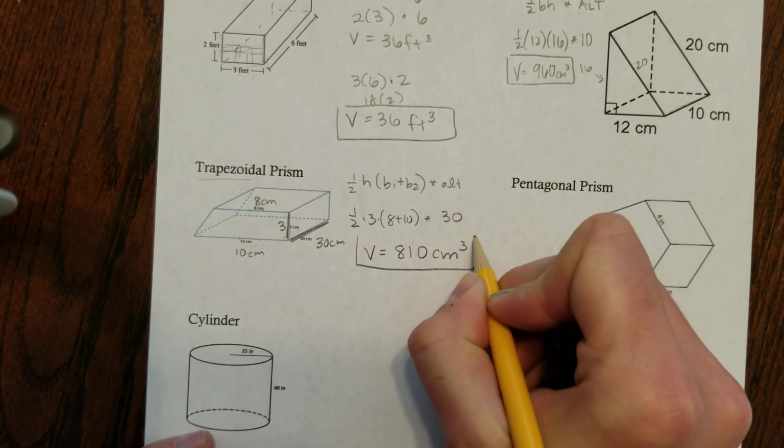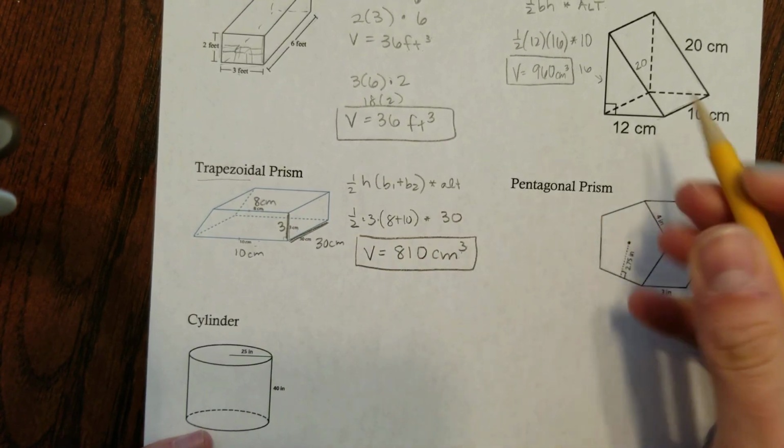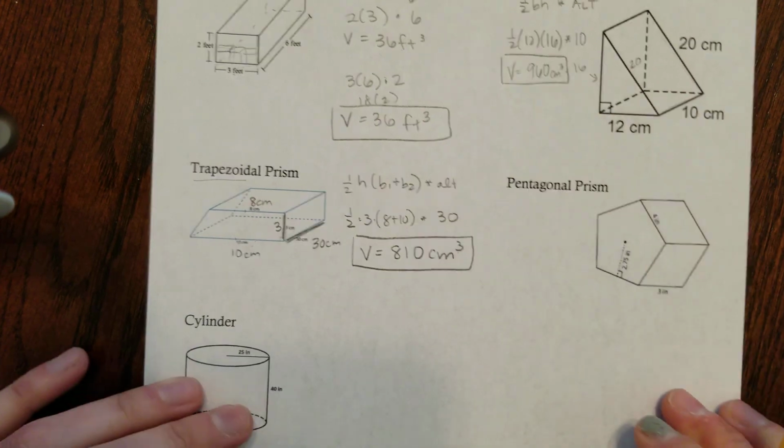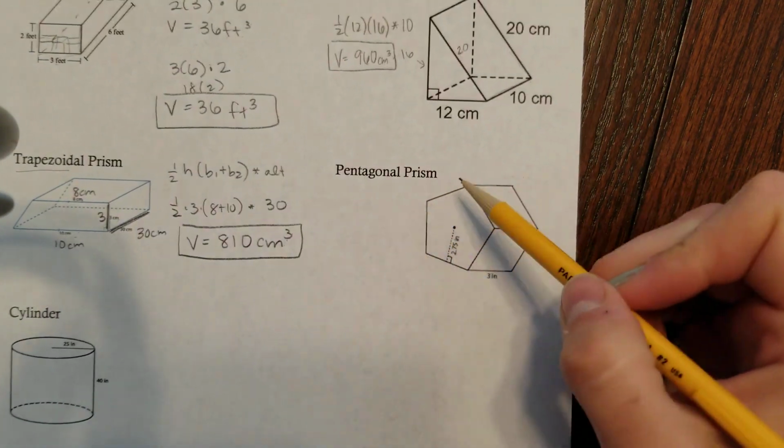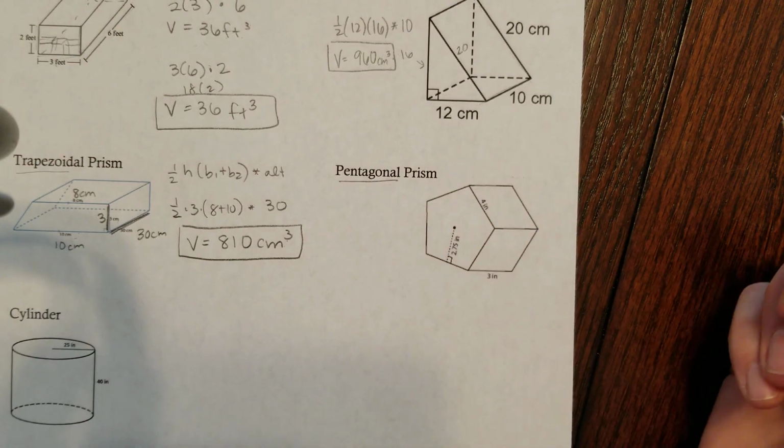Again, don't forget that volume has cubic units. So cubic centimeters, cubic feet. Now, for our pentagonal prism, pentagons are the bases.